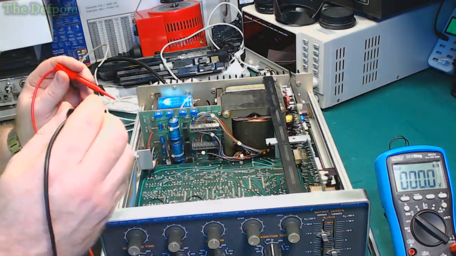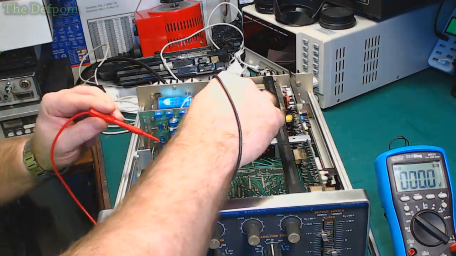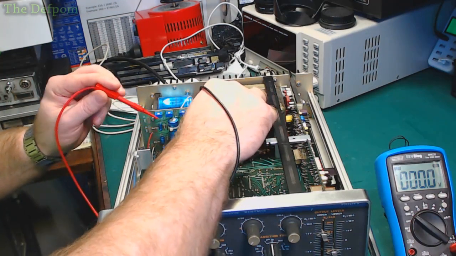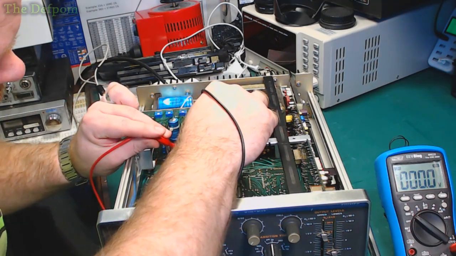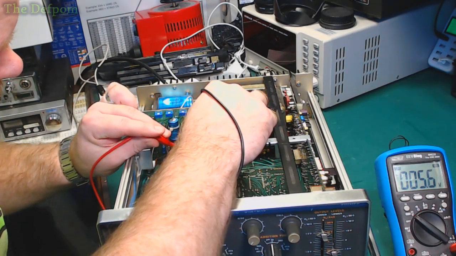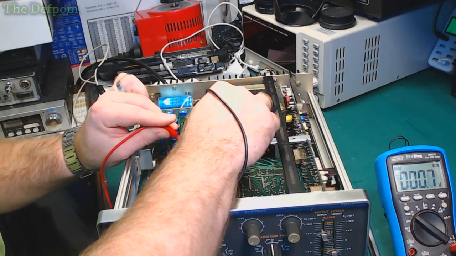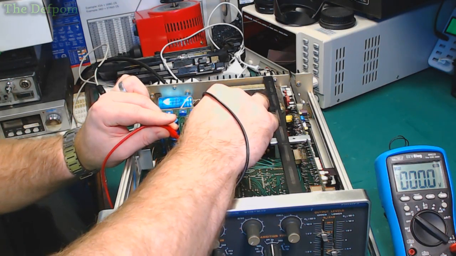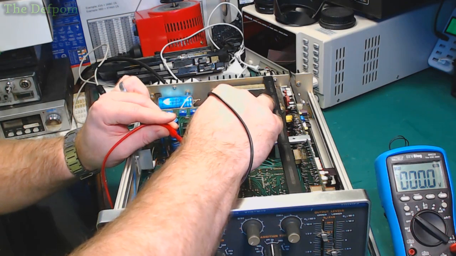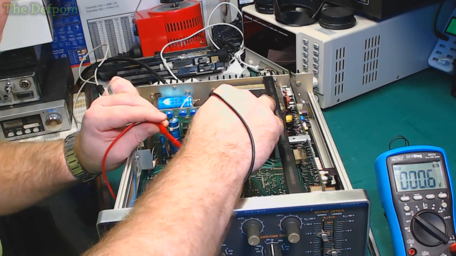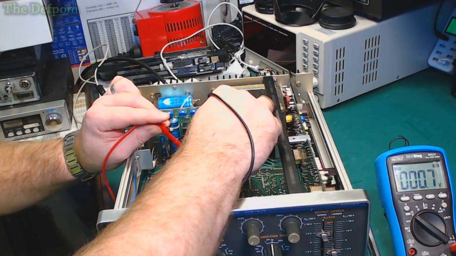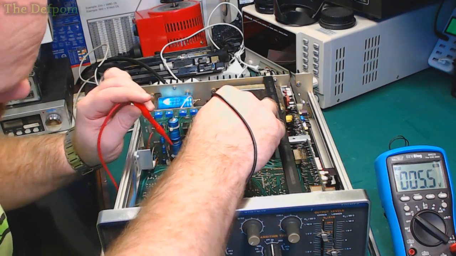Just check it all from this side. It's just easier now. Got it flipped over. So that's negative rail. I'm getting there, not much. 0, good. 6-volt rail, nothing. It's looking alright.